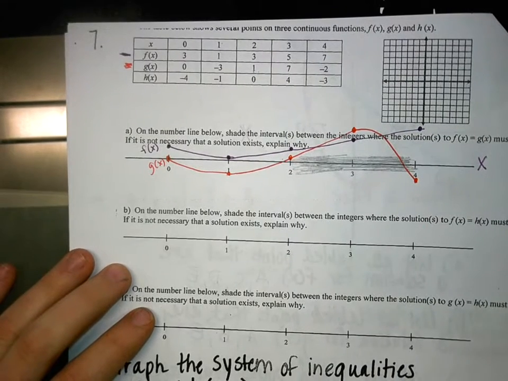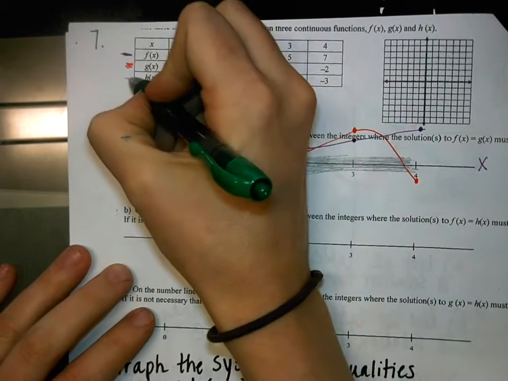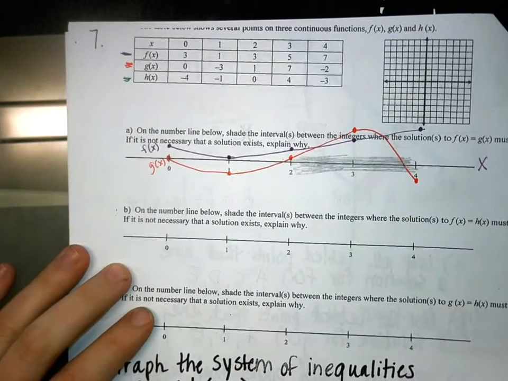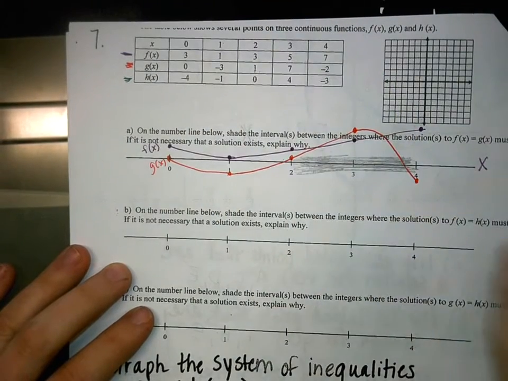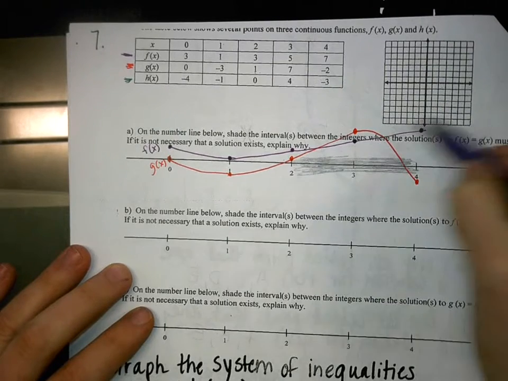Okay, let's see, for h of x, let's do that in green. So I'm doing f of x again. I'm just going to copy that one from above.